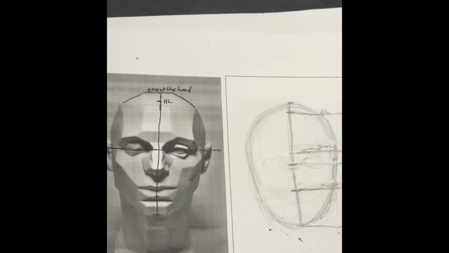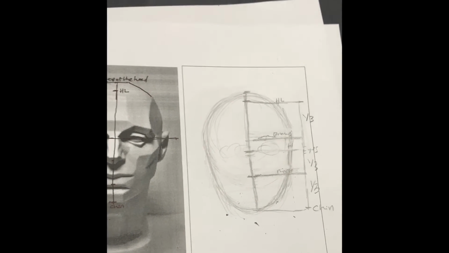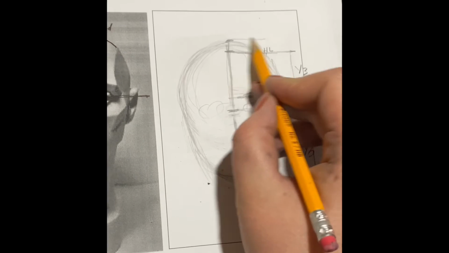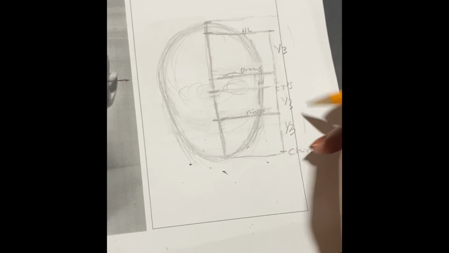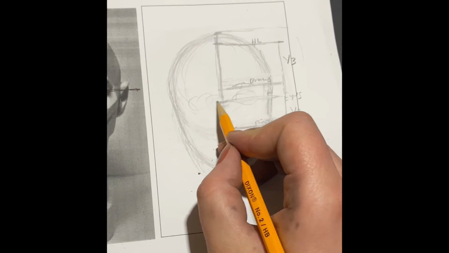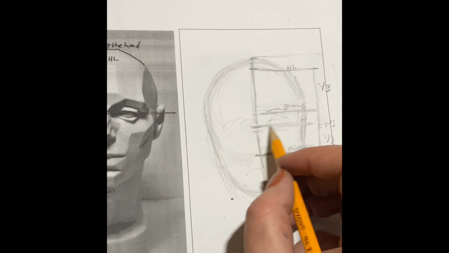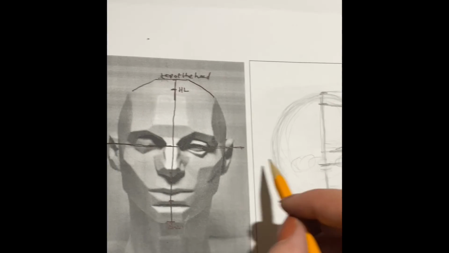Okay, now we're going to place the eyes. The eyes need to go halfway between the top of the head to the chin, and we've already did that part. So now we're just going to make circles where the eyes are supposed to go.